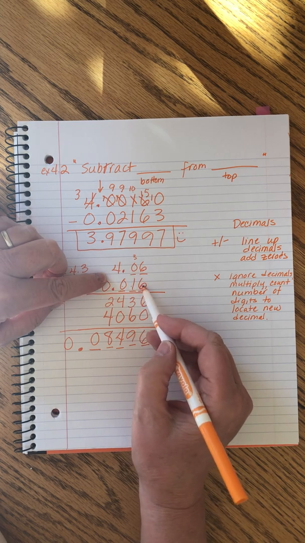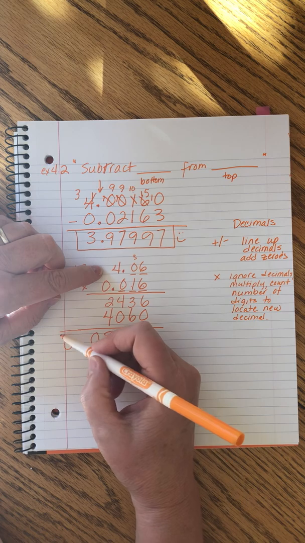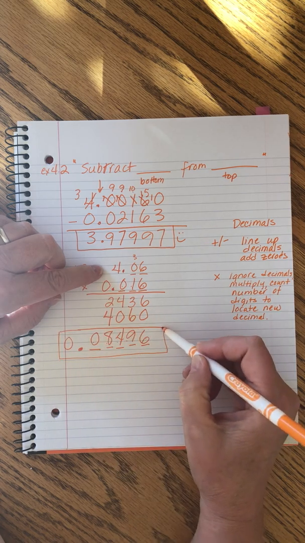1, 2, 3, 4, 5. We had to add that 0. That's correct.